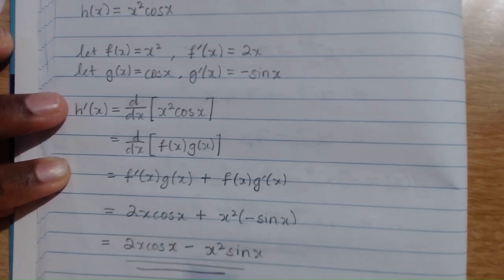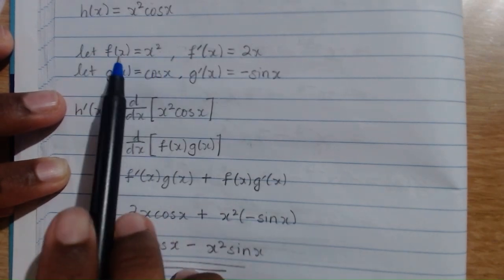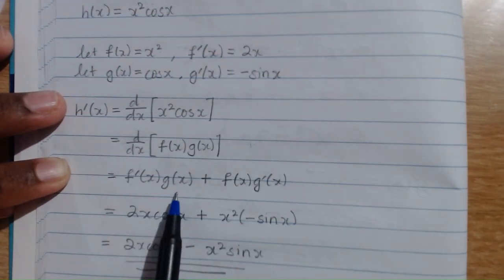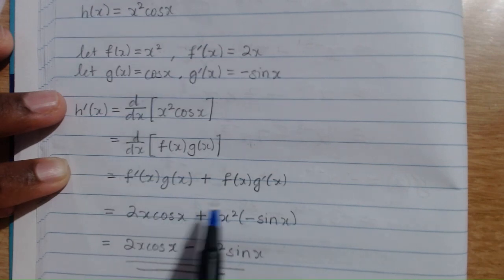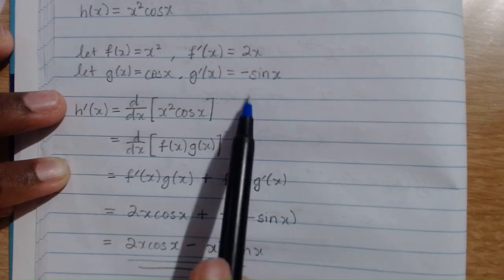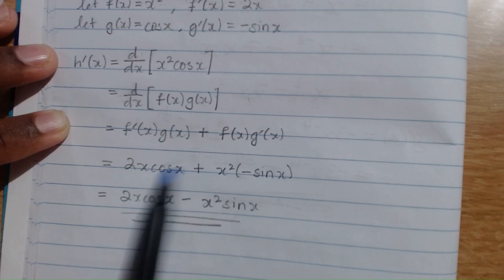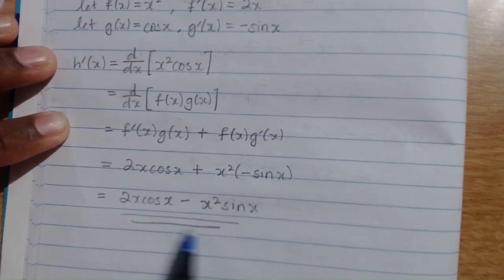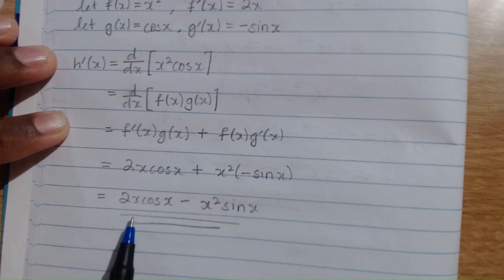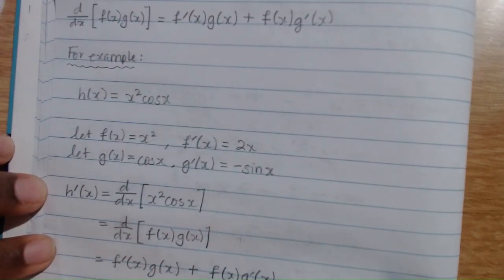Now I'm just going to substitute the values. So f prime of x is 2x, and g of x is cosine of x. f of x is x squared, and g prime of x is negative sine x. And so that's the resulting value. We're just simplifying here, taking the negative, and yeah. So the final answer is 2x cosine of x minus x squared sine of x. And that's the derivative of this function here.